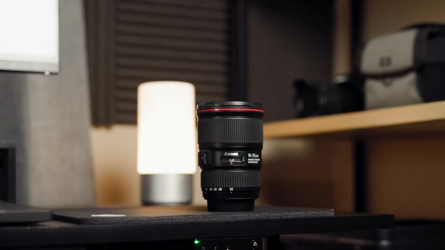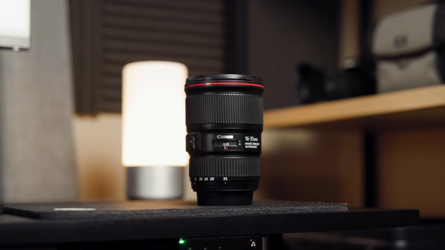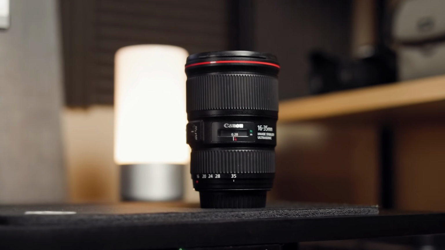Okay, so the first lens you absolutely need as a creator is a wide angle zoom lens. To oversimplify it for this video, we're gonna say any zoom lens between 10 and 35 millimeters. My lens of choice for this category is the Canon EF 16 to 35 millimeter IS.